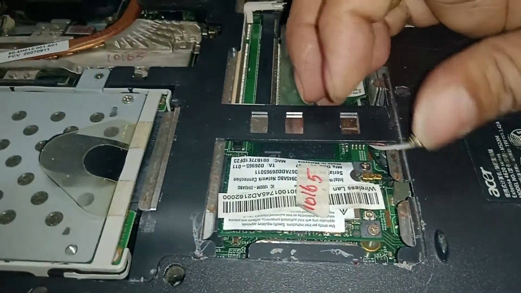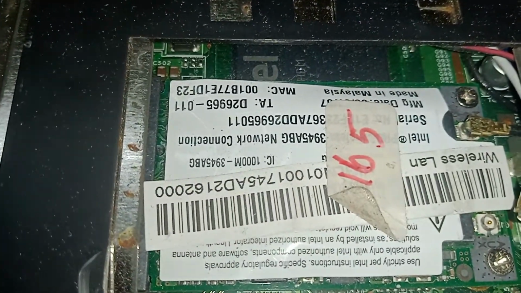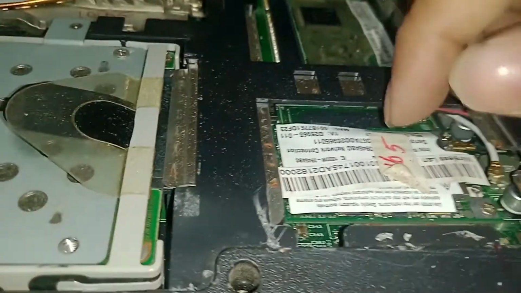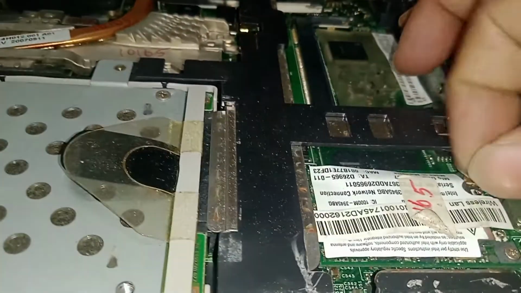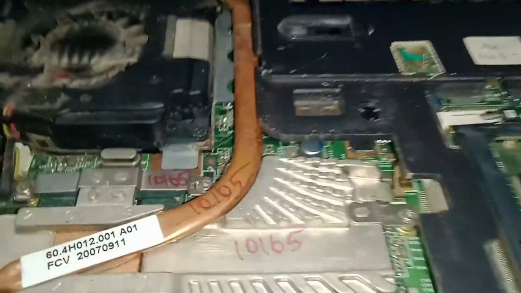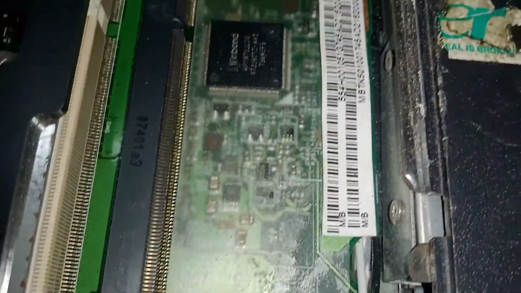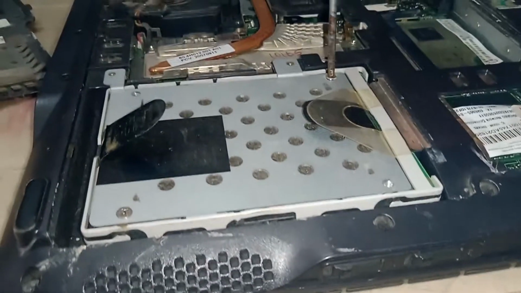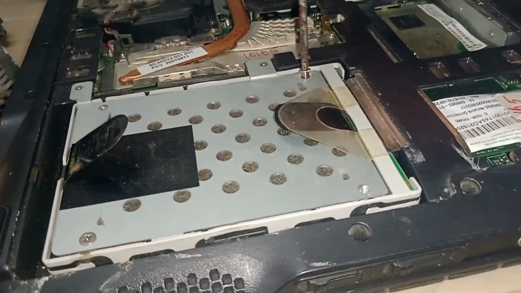This is the wireless LAN slot you can see here. Where we have the wireless network connection, there is a small chip which can be removed. In this video I will be removing this wireless LAN card and I will show it to you. Now let us see other parts inside. The RAM slot, the hard disk slot. I am trying to open the hard disk slot. I will show you the hard disk.